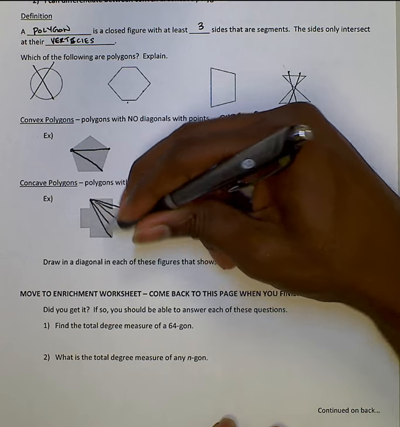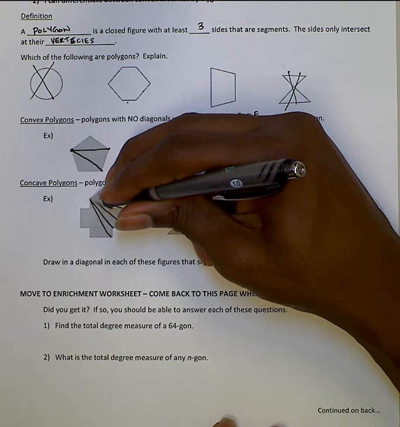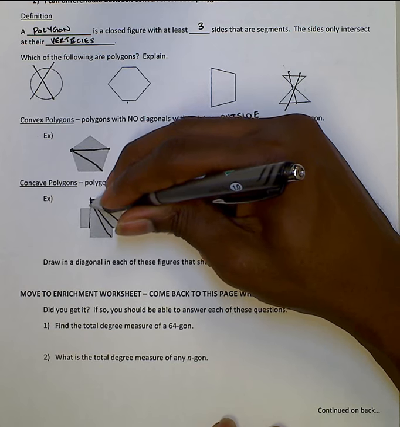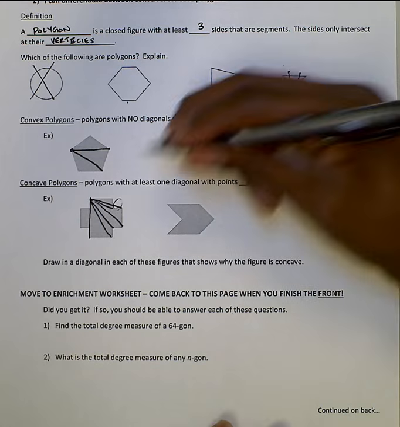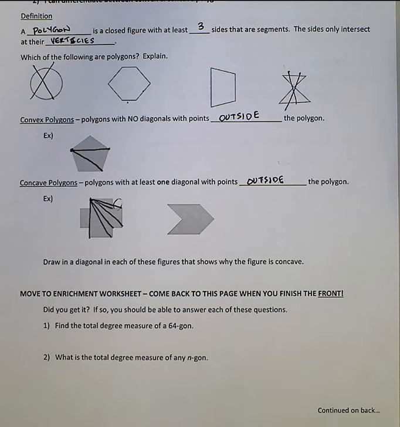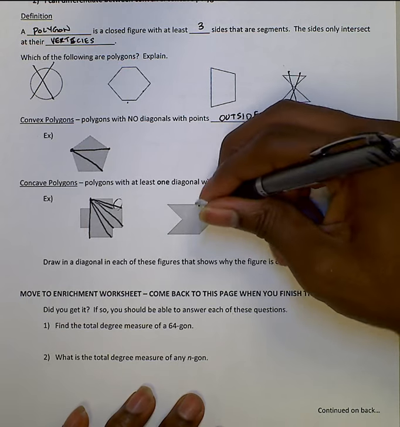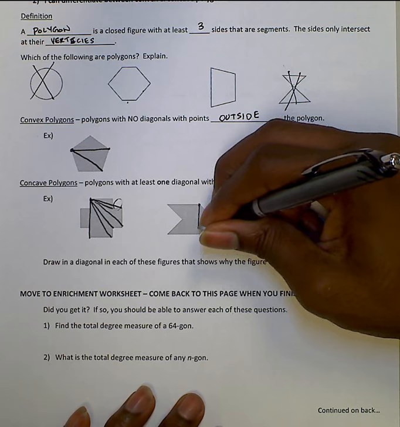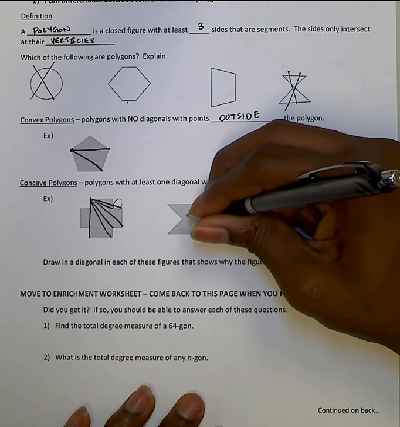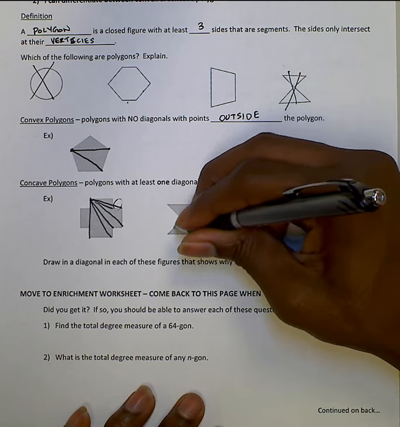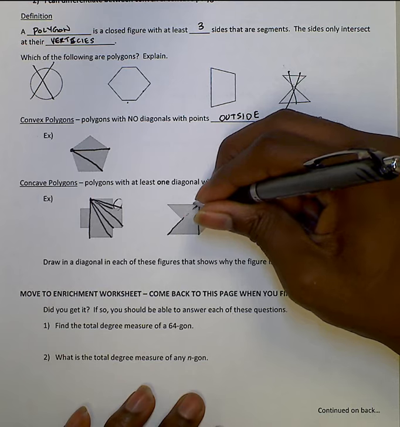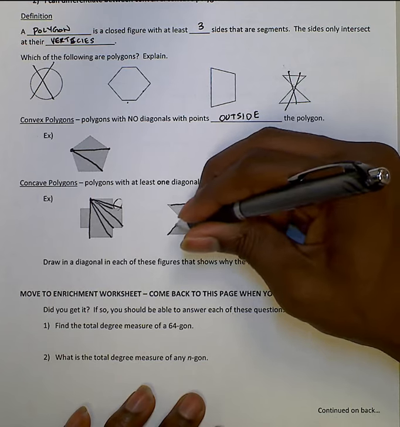But you notice that it only took one space outside of the polygon for us to realize that this is a concave polygon. If you wanted to do it again, drawing the diagonals, diagonal here, diagonal here. I guess we could continue that for the next one. Okay, go outside the polygon there.